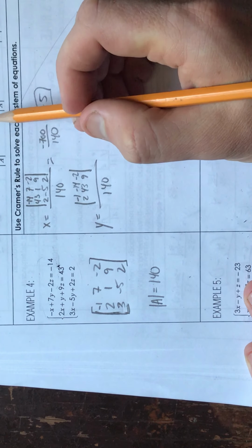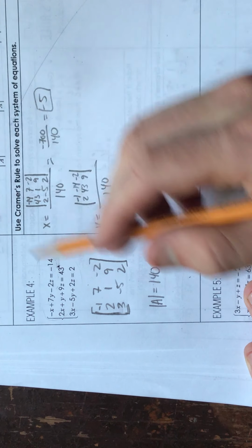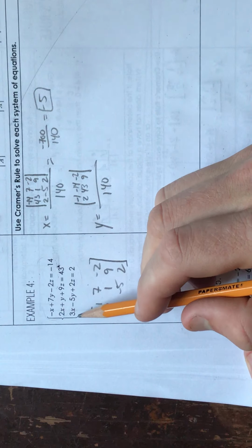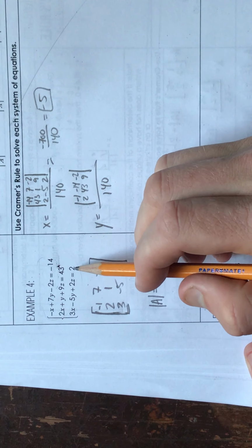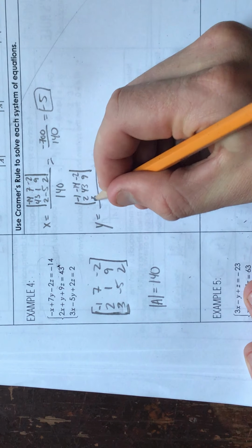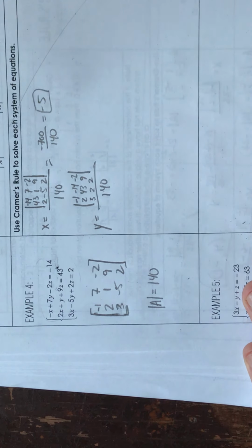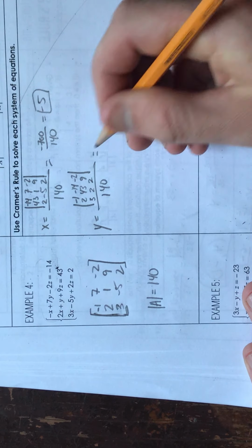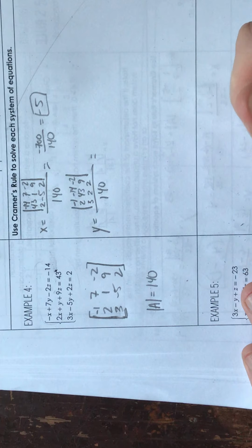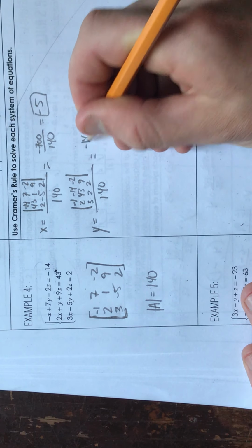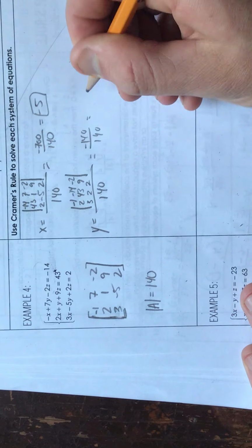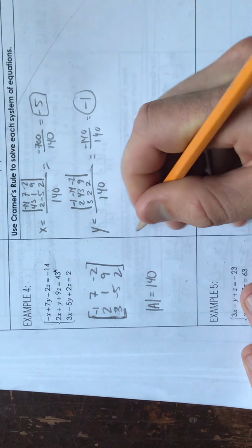And then we got GLI, GLI is 3, 2, and 2. And once again, go to the website, figure out the determinant of this guy, and you should get -140 for that determinant. And we get -1 as our y value.